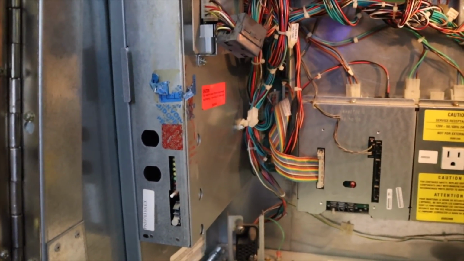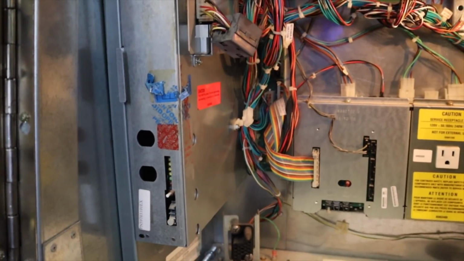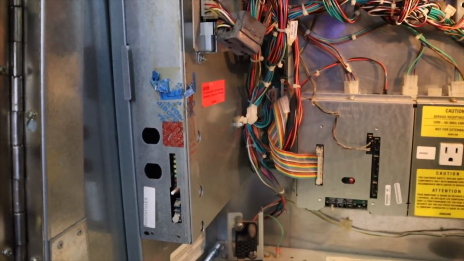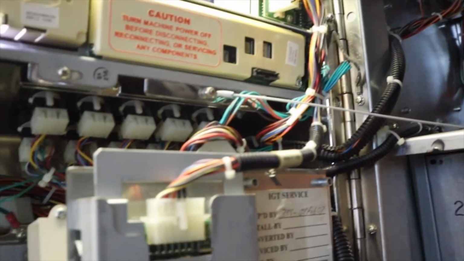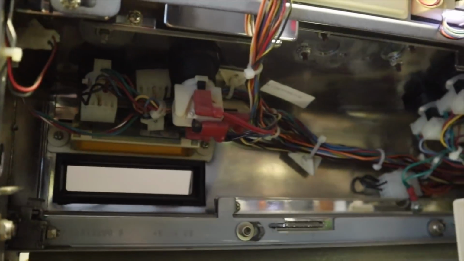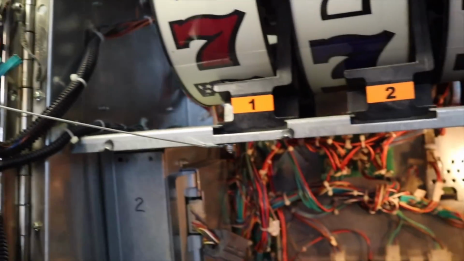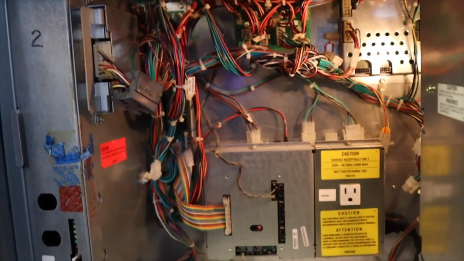But no, these machines cannot be changed remotely. There is no magic switch in the sky. There is nothing to it. There's no Bluetooth. There's no Wi-Fi. There's nothing like that. There is no magical chip in here at all.